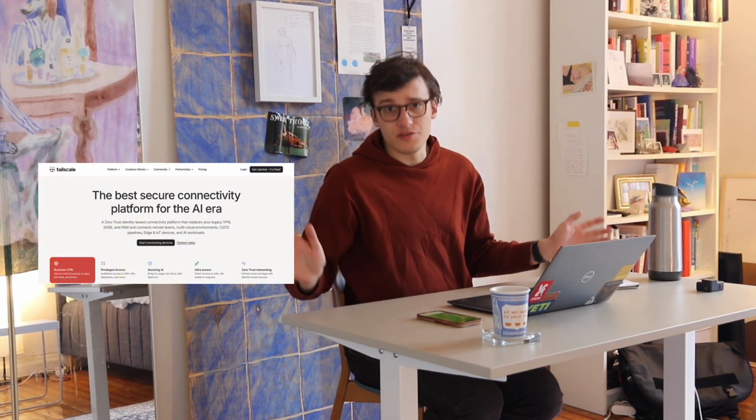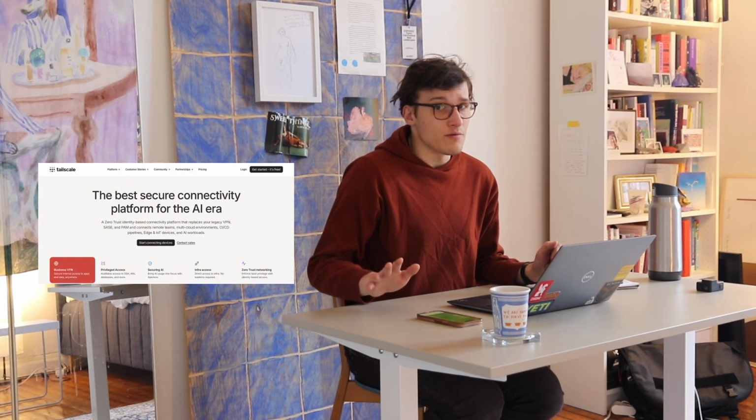And the answer for me turned out to be simpler than I expected. It was recommended to me by a friend who codes, and it's called Tailscale. Tailscale creates a private mesh network between all your devices, wherever they are in the world.